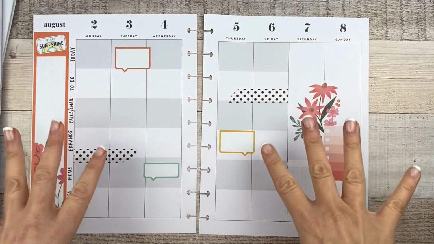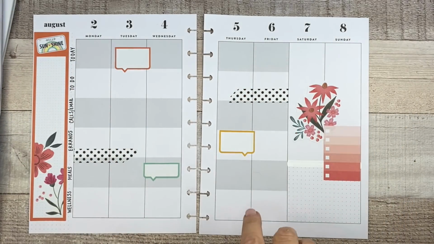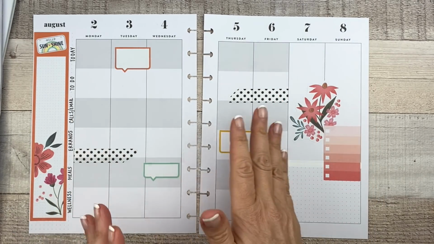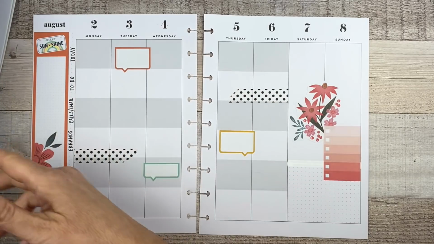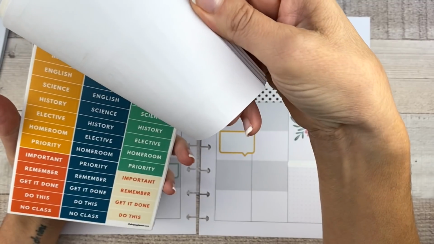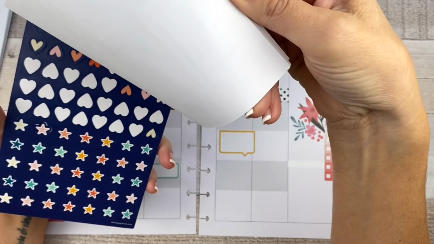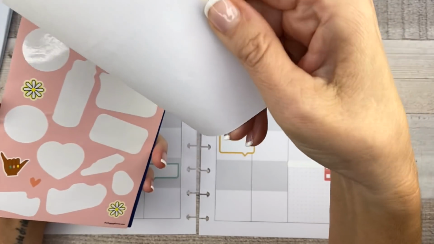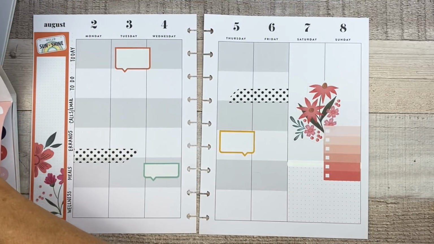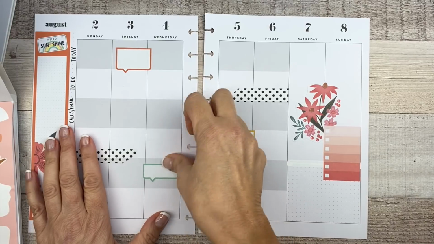I don't want to put too many stickers in throughout here because this is the place where we're going to write. But I think throwing in a couple of little things for interest makes it a little more fun than just seeing gray and white across your page. So I'm just going to put in a couple more little cute stickers that are small and won't take up a lot of room. Like maybe a couple of these little hearts.